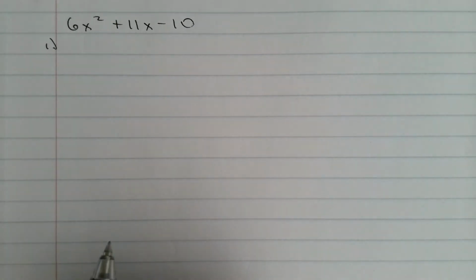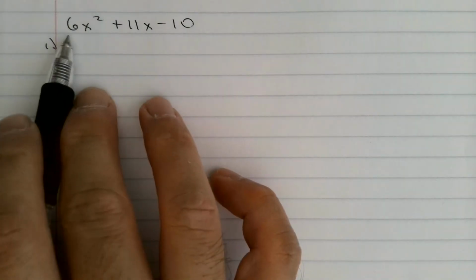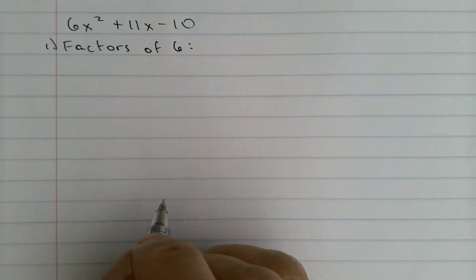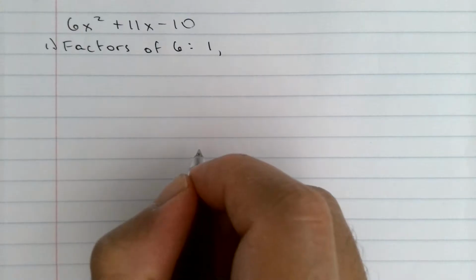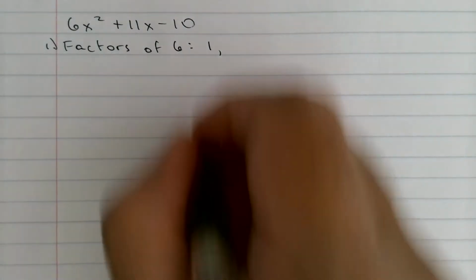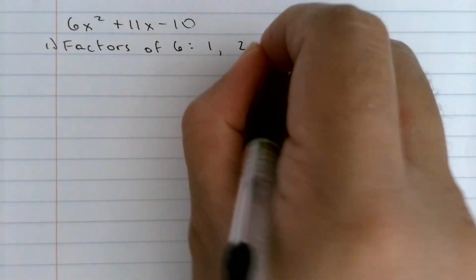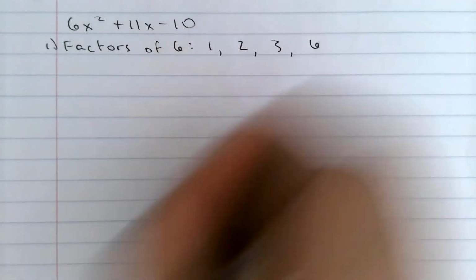So step 1, when we're asked to factor, it says write the factors of the parameter a. So basically, we're going to write the factors of the first parameter there. So I'm going to write factors of the number 6, and I'm going to list out all the factors of 6. Well, 1 is definitely the first number I think of. Then 2, then 3, then 6.